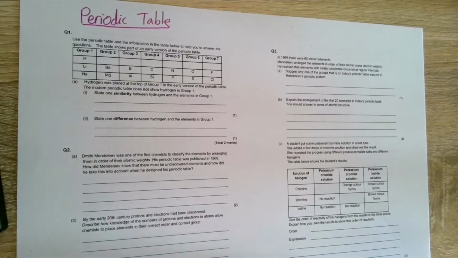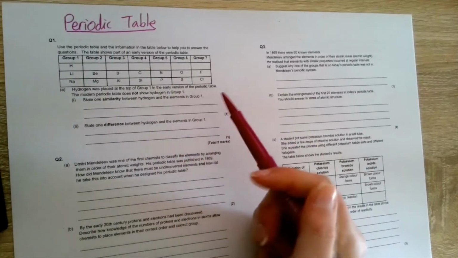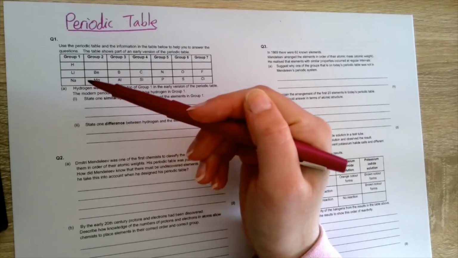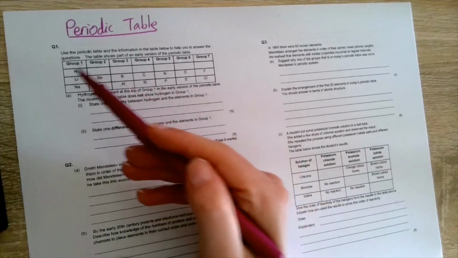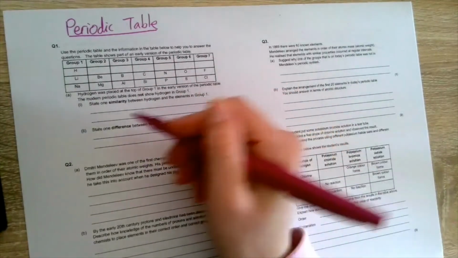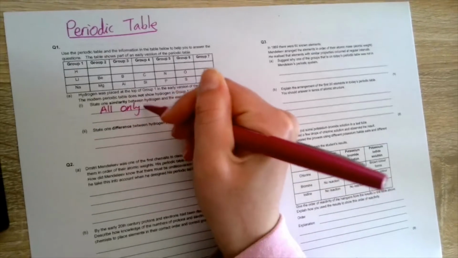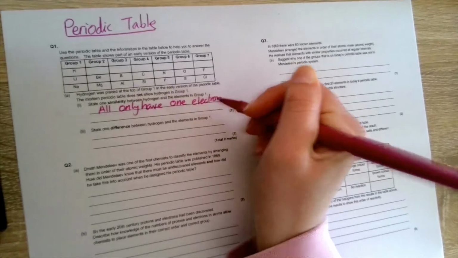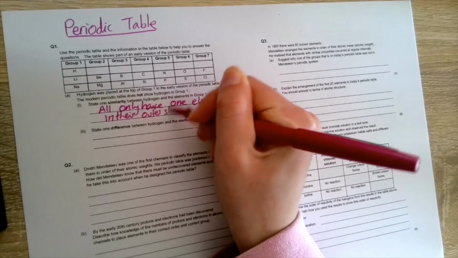Okay, so we're going to look at question 1 here. State one similarity between hydrogen and the elements in group 1. Now what we know about groups, they all have similar reactivity, and that's because they have the same number of electrons in their outer shell. Group 1 has 1 electron in the outer shell, group 2 has 2, group 3 has 3, and so forth. So one similarity is that they all only have 1 electron in their outer shell.